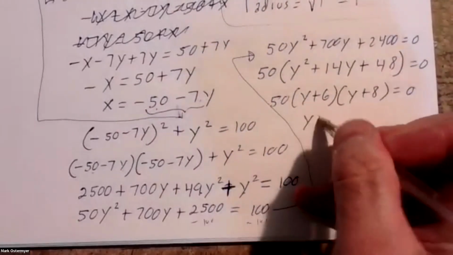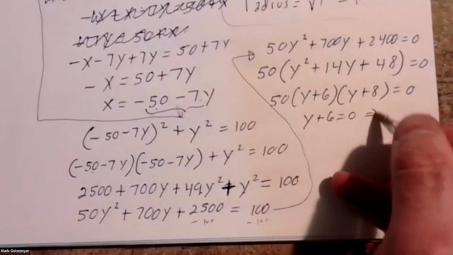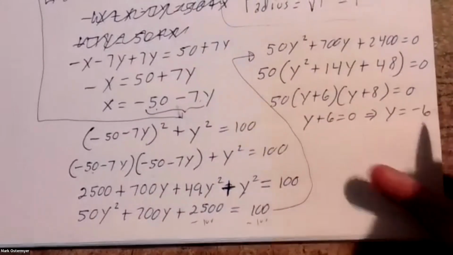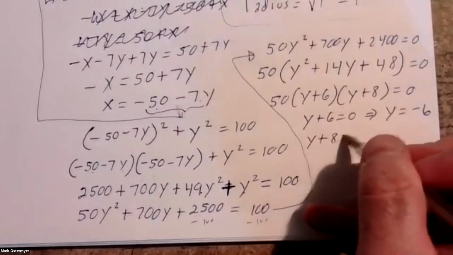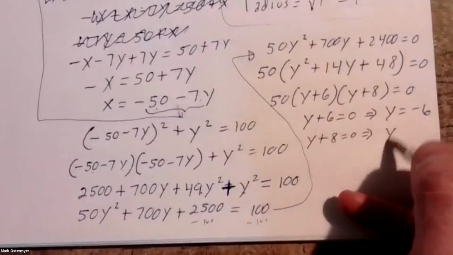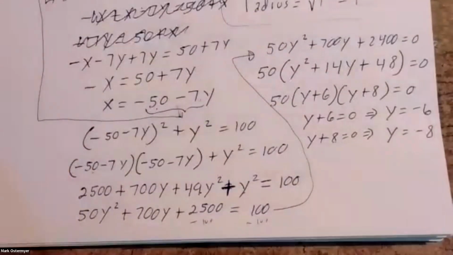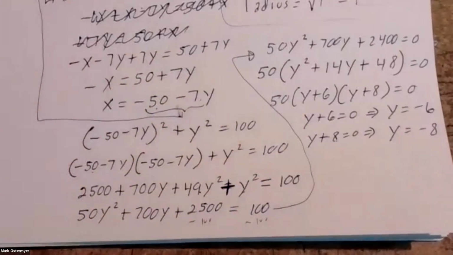Now we're going to set our factors equal to 0 and solve for y. So this one implies that we get y equals -6. Setting this factor equal to 0, solving for y, we get -8. But remember, solutions to systems have to be ordered pairs. So we've got to find the x coordinates.